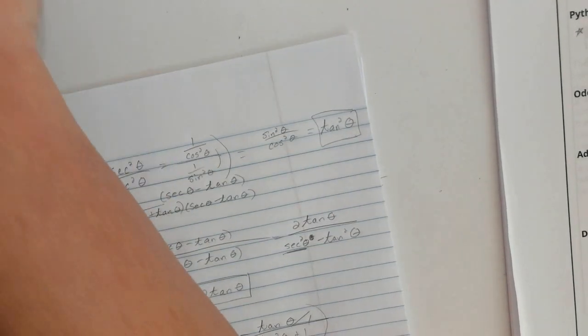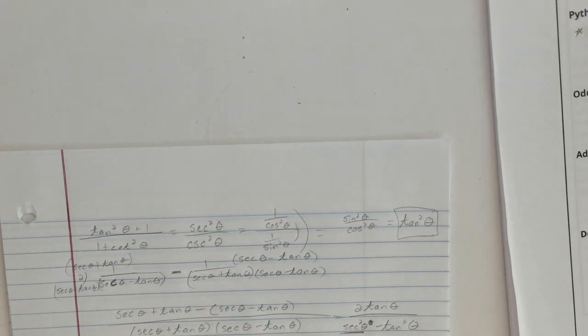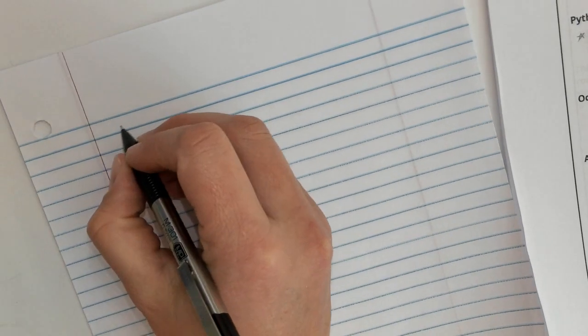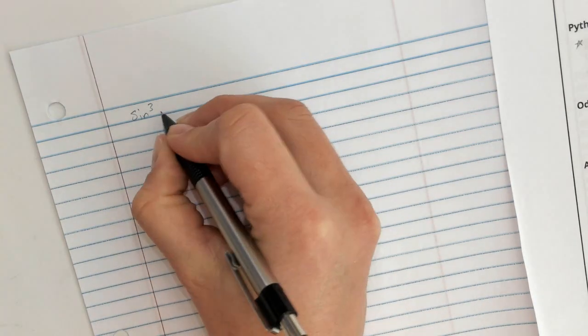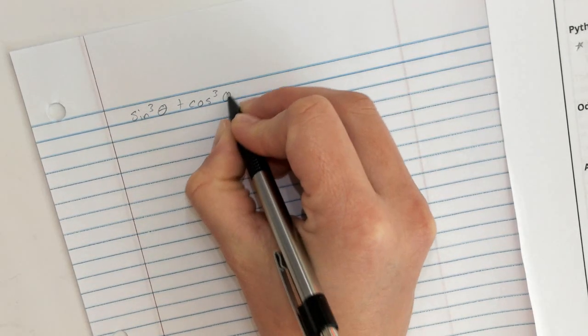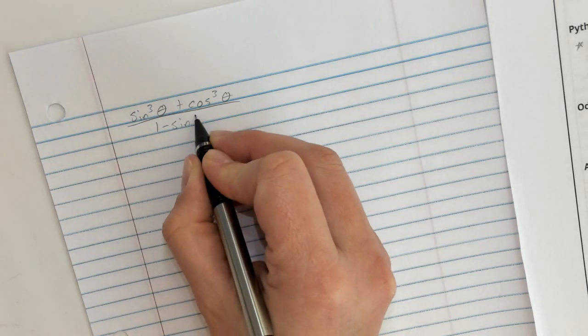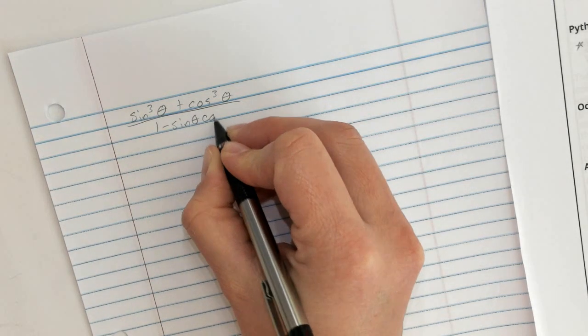Let's see. There was another one that I remember doing that was pretty ugly. Oh, 32. Again, 32 has multiple ways to go about it. This is one particular way that I saw it. It is a little messy though. So we don't have anything dealing with the cubes of these things. So sine cubed plus the cosine cubed of theta, over 1 minus the sine of theta times the cosine of theta.